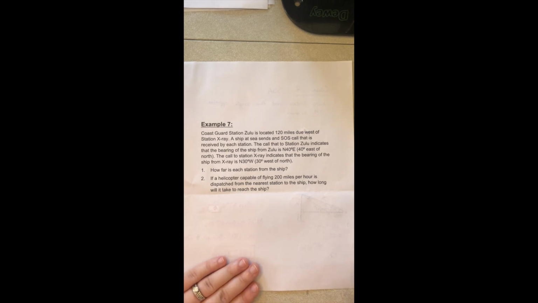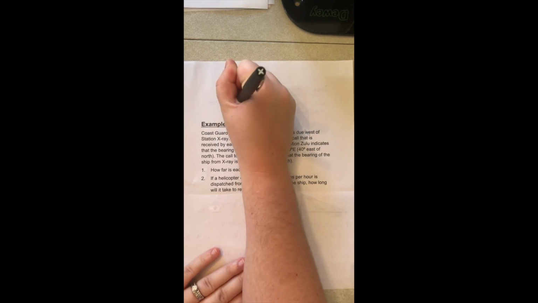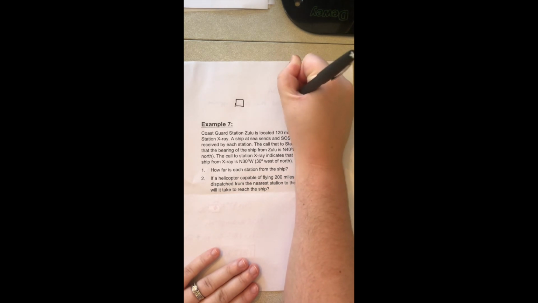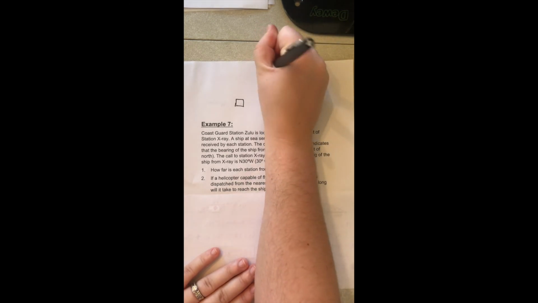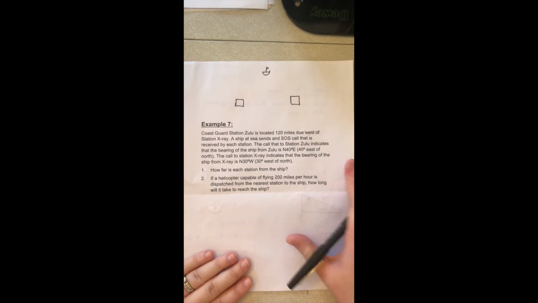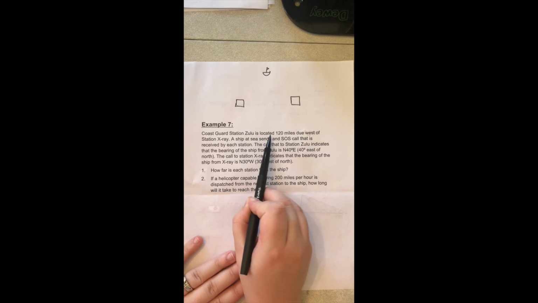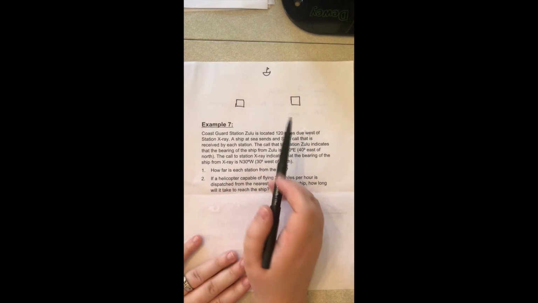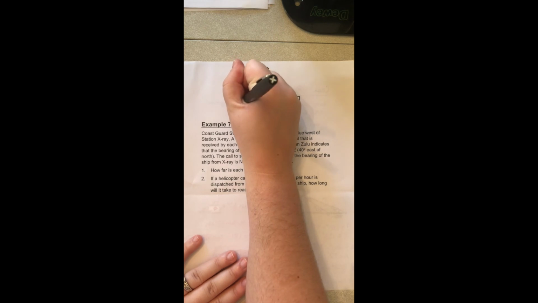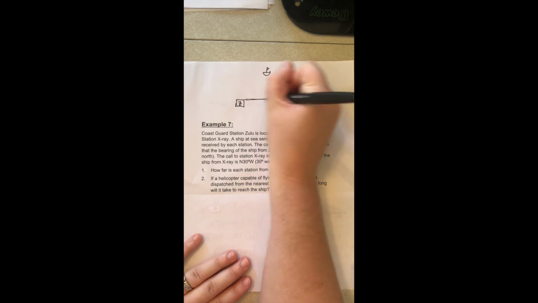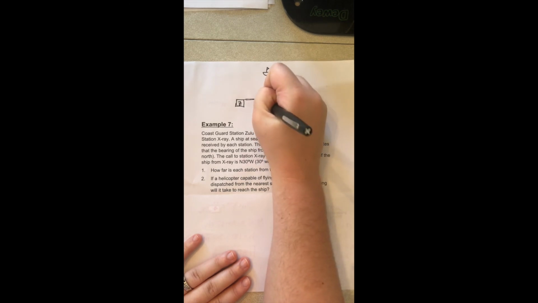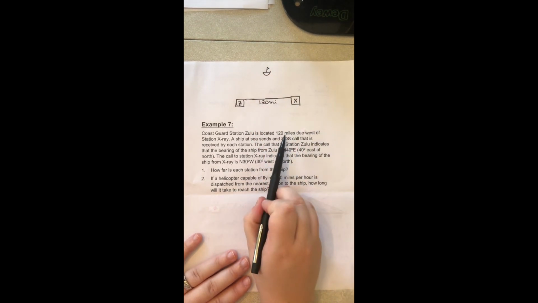Again, every time I attack a word problem in trig, I draw myself a picture. So, I have two Coast Guard stations, and then I have a ship out at sea. It says Coast Guard Station Zulu is located 120 miles due west. The one that's due west is Zulu, so that makes this station Zulu, and that makes this station X-Ray. And we know how far apart they are. They are 120 miles apart because we are told that Zulu is 120 miles due west of Station X-Ray.